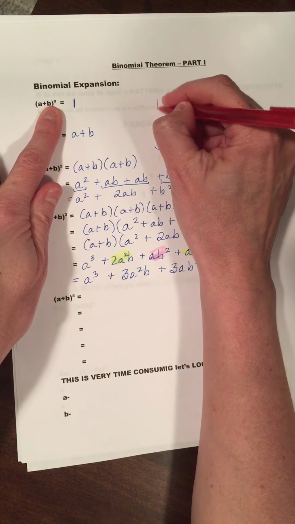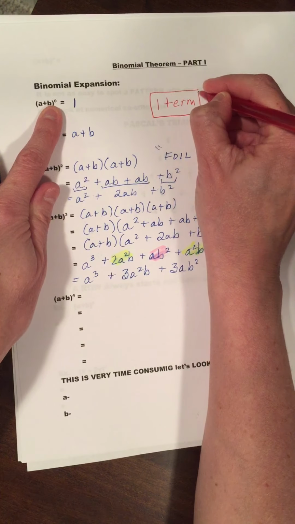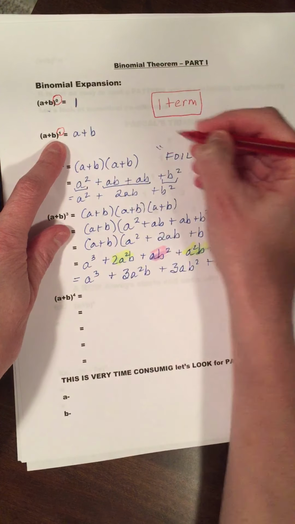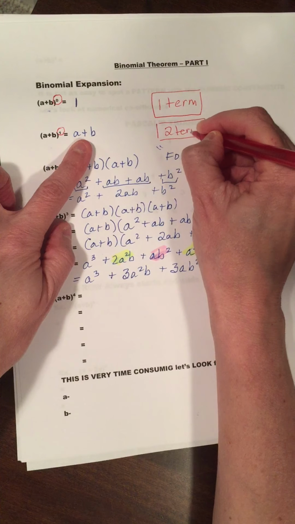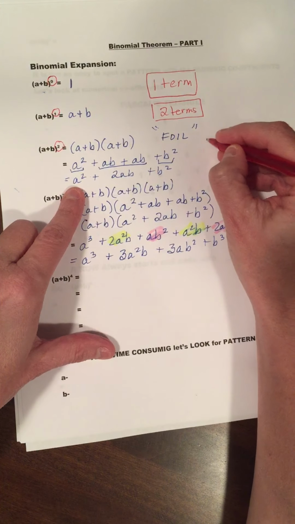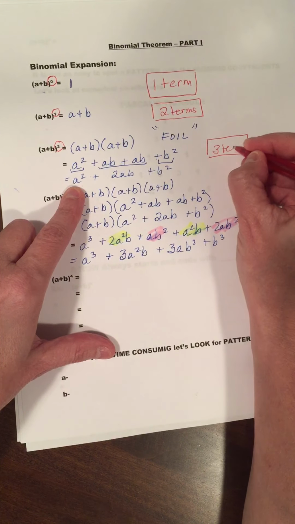Exponent 0, the result was one term. Exponent 1, the result was two terms. Exponent 2, the result, three terms.